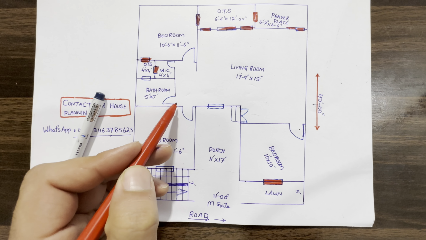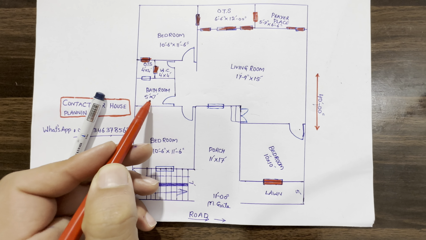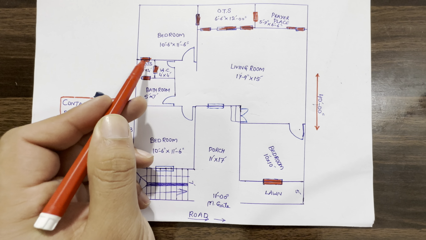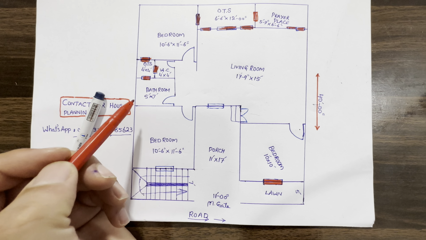Next, guys, you can see this is bathroom. Size is 5 feet by 7 feet and this is its ventilation. Guys, you can see we have 1 window and 2 ventilation to this open sky.